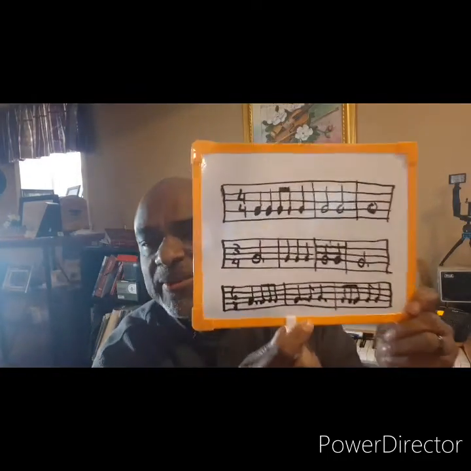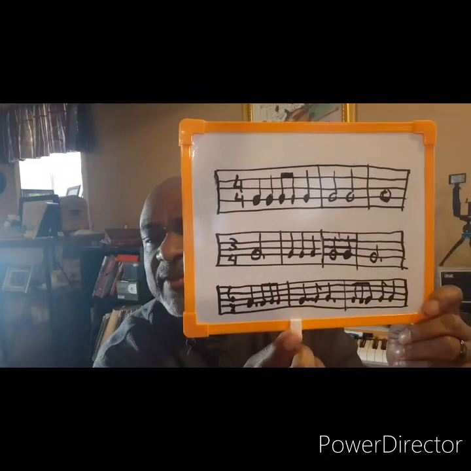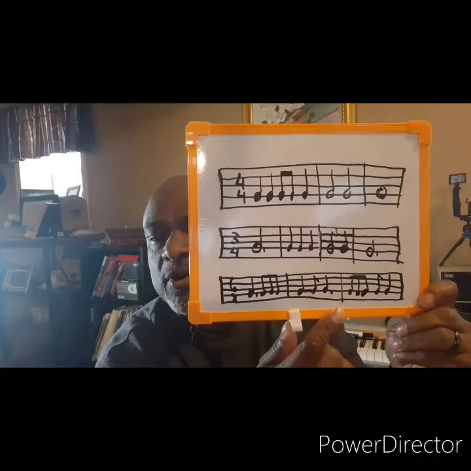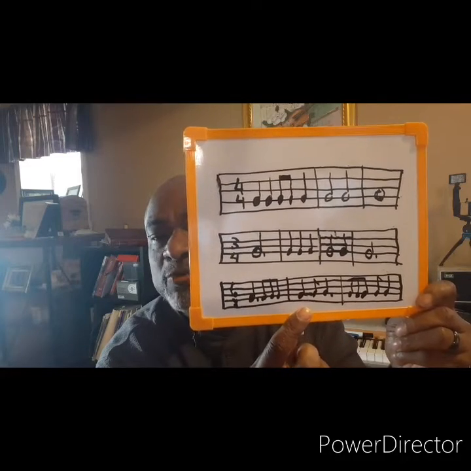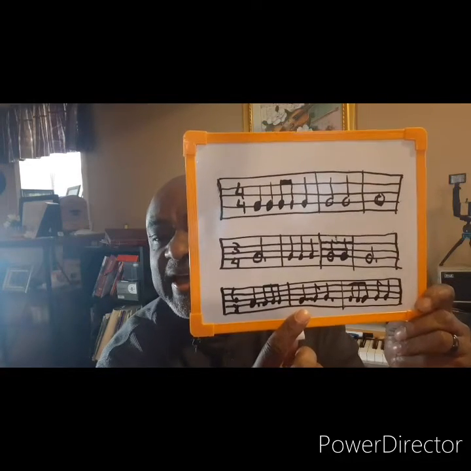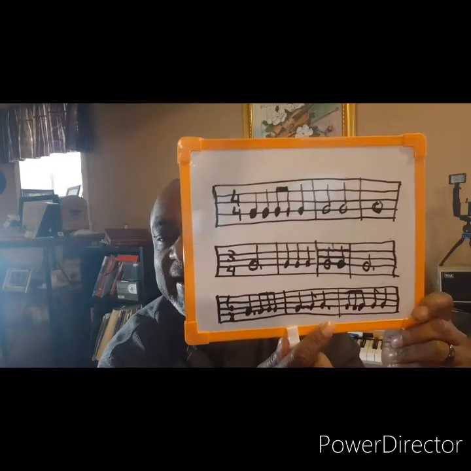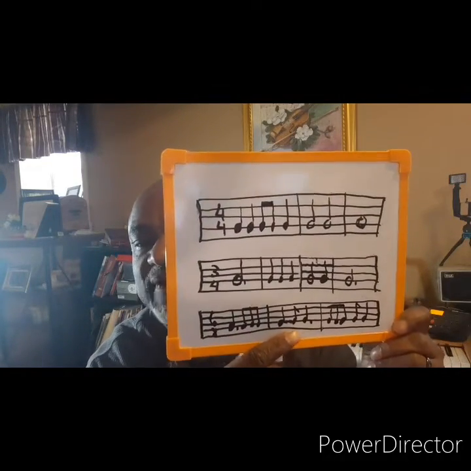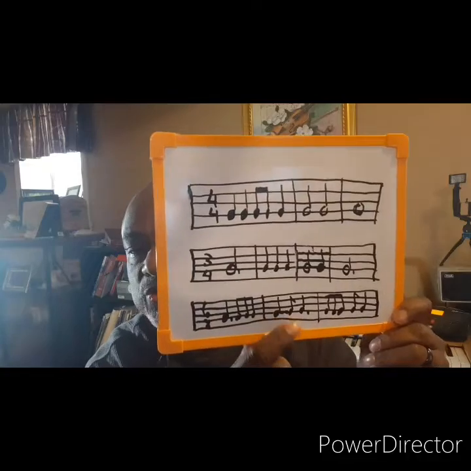So let's look at that second measure right there. In that second measure, we have a quarter note followed by an eighth, followed by a dotted quarter note. Now remember, the quarter note has 2 beats in 6/8. So it's da, da, da. See that? 1, 2, 1, 1. You see that? So 1, 2, 3, 4, 5, 6. 1, 2, 3, 4, 5, 6.